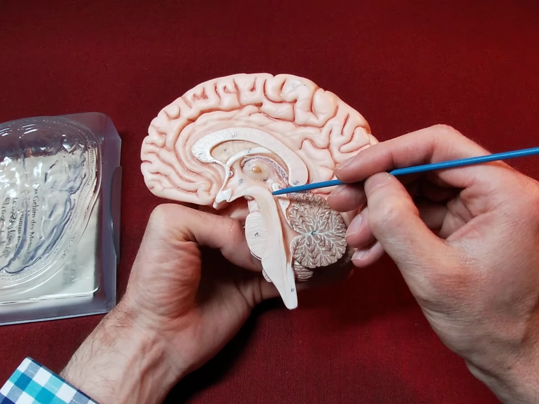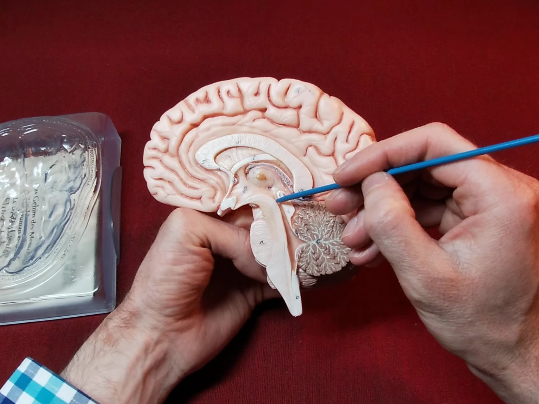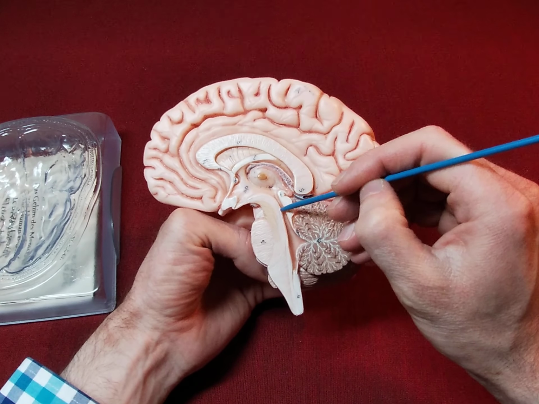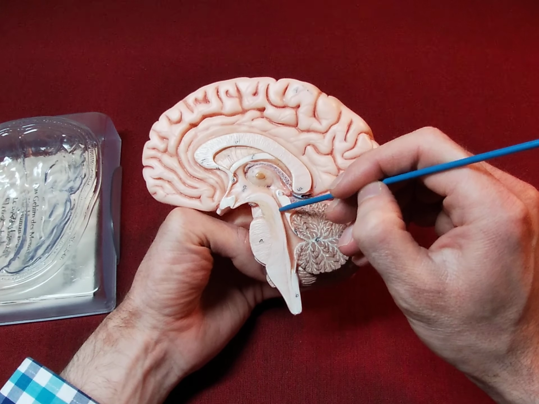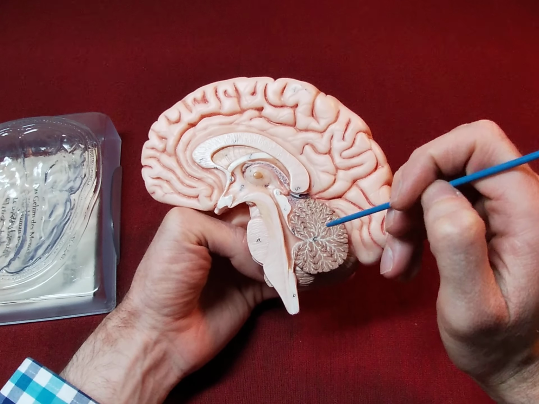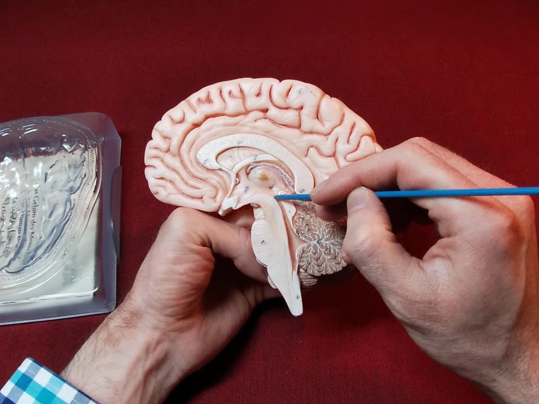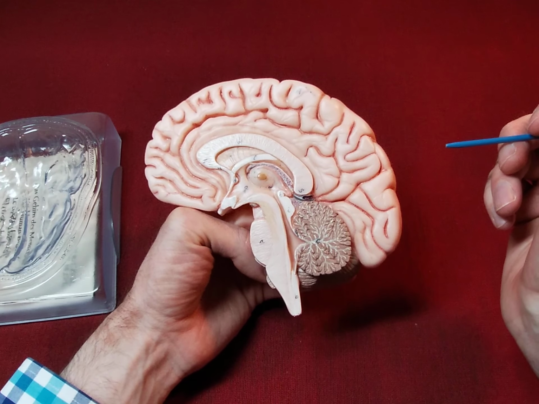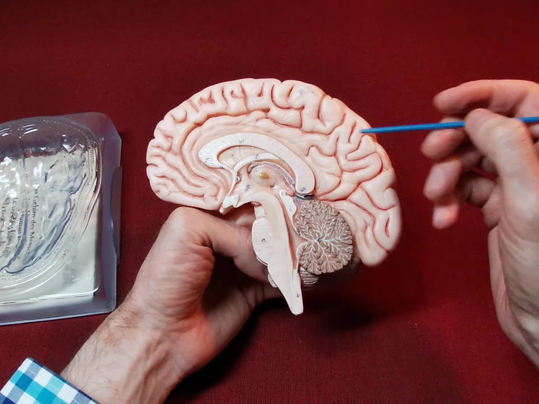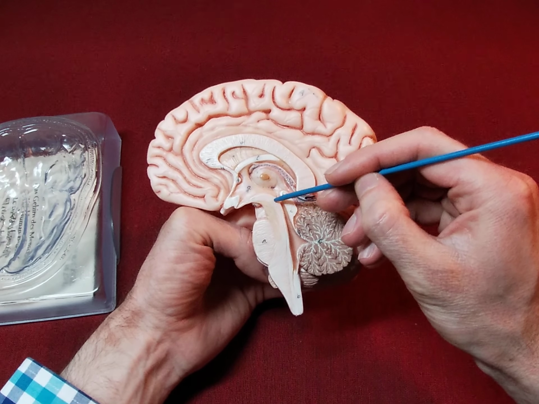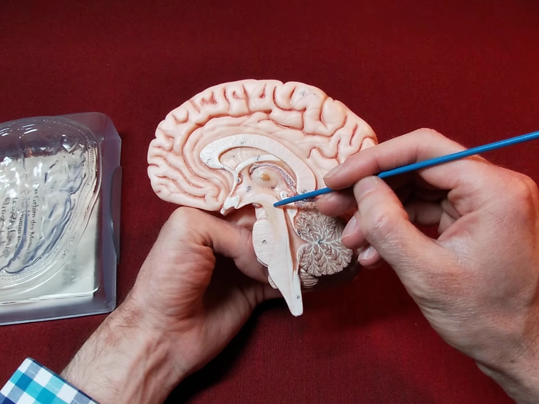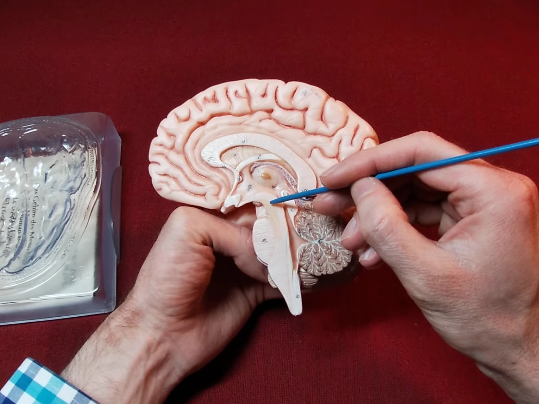Now, the midbrain can be broken up into 2 components, and those 2 components are based on this cerebral aqueduct which travels through it. And I'm going to point out the relevance of the cerebral aqueduct in just a few moments when we talk about the ventricles. All right? So this anterior component of the midbrain is known as the cerebral peduncle.